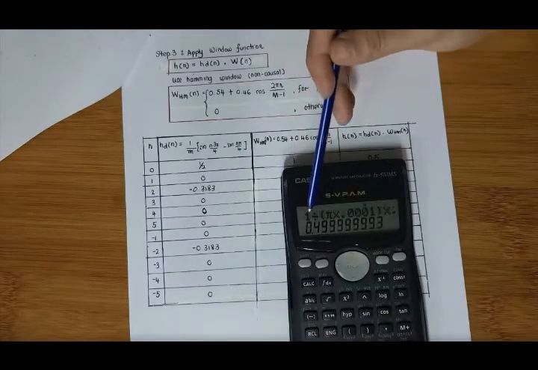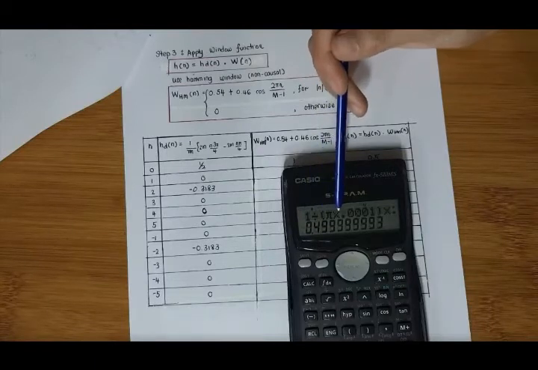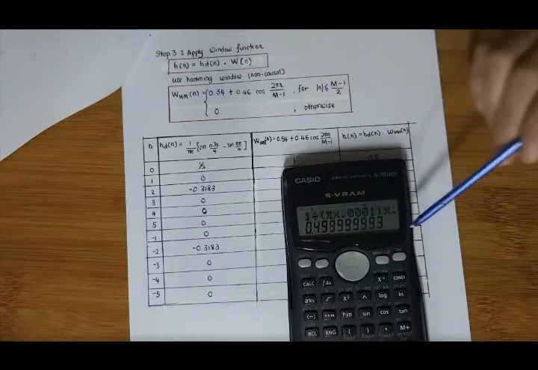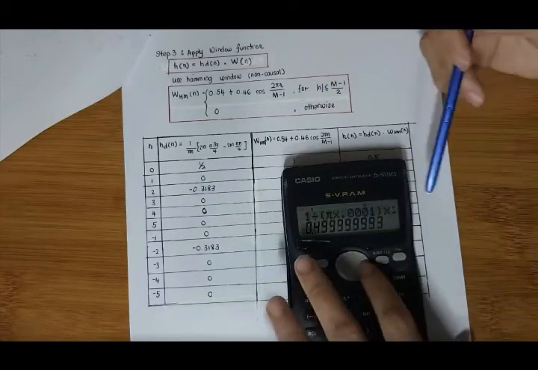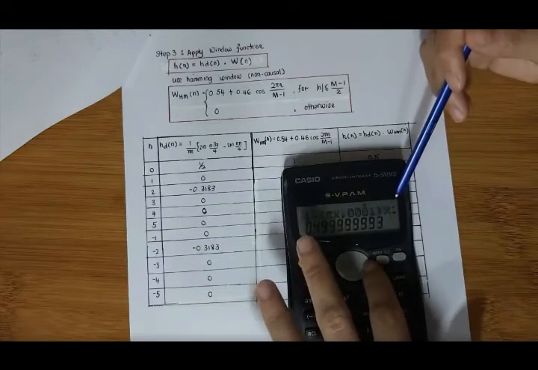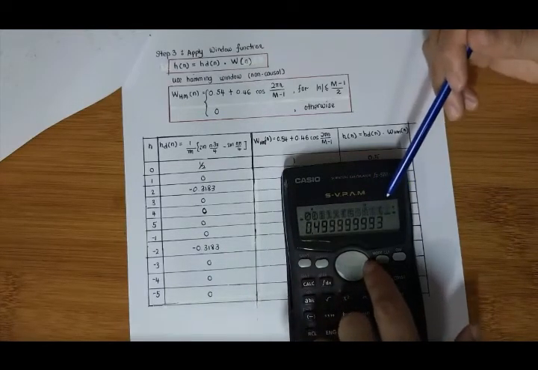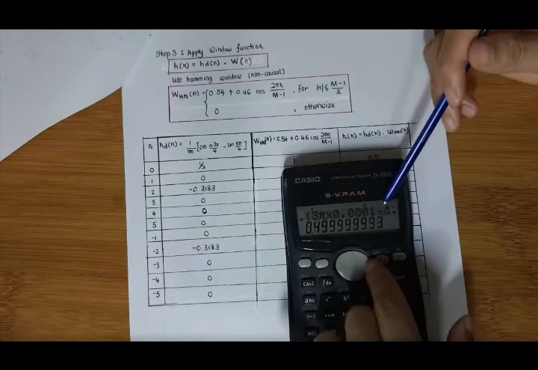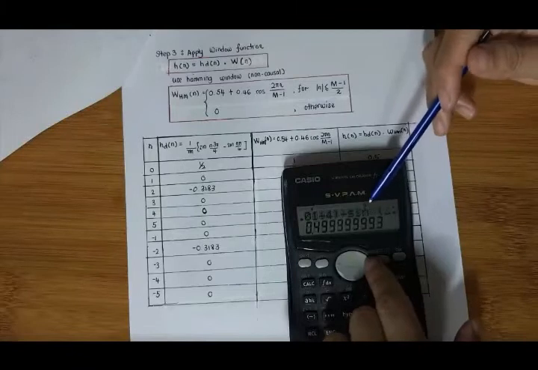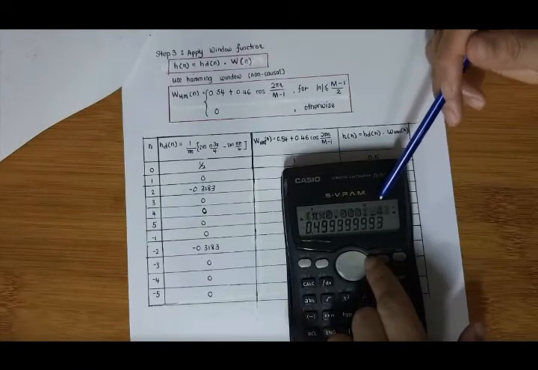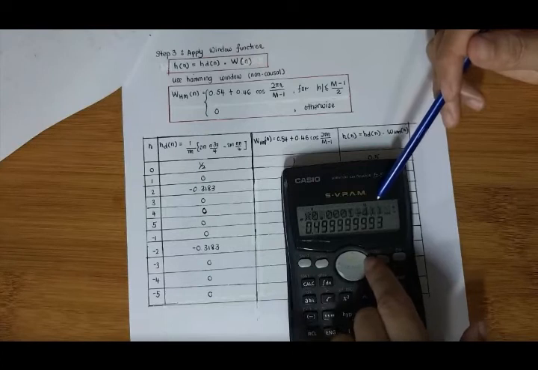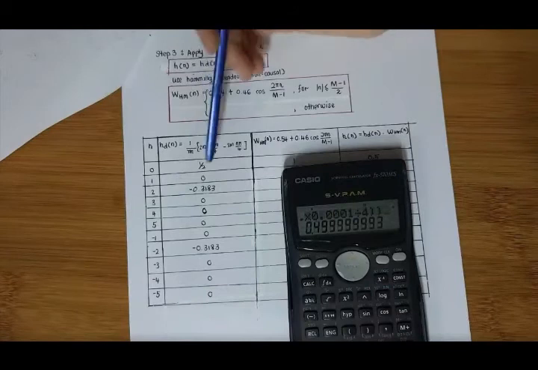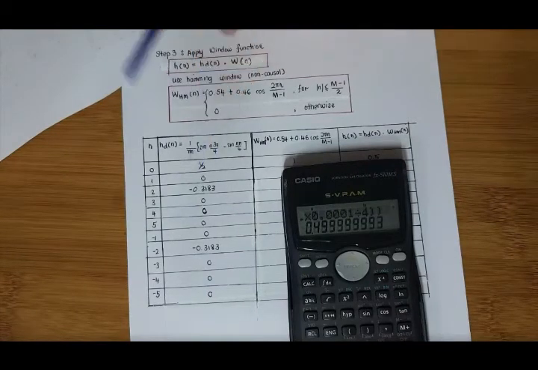So how we do is we put 1 divided by pi multiplied with 0.01, and then we multiply with sine 3 pi multiplied with 0.01, then divide by 4, minus sine pi multiplied with 0.01 divided by 4, and bracket. So we get 0.5. So 0.5 here, we will put 1 over 2.